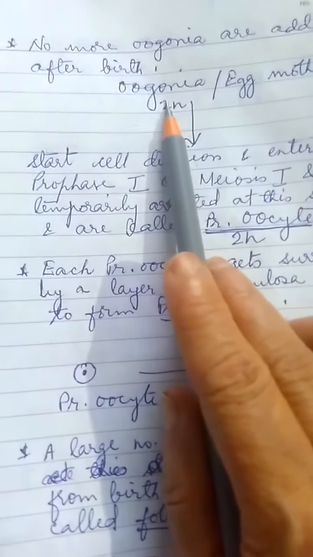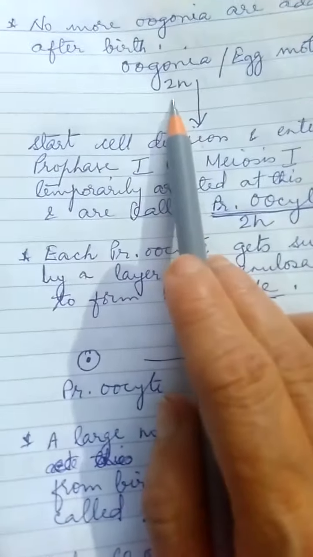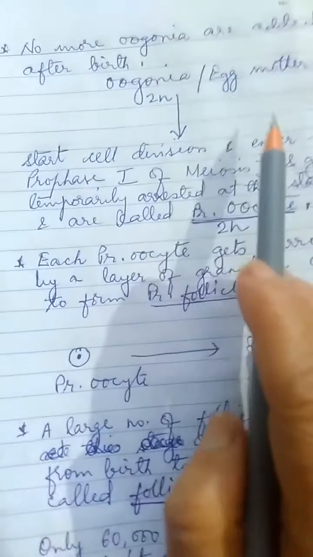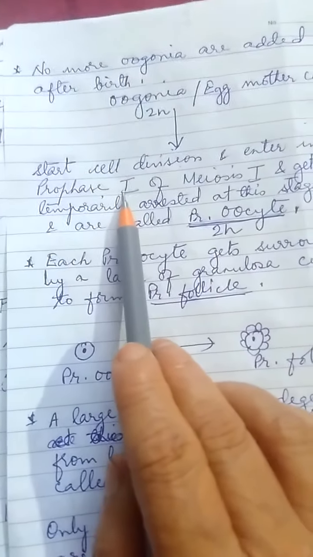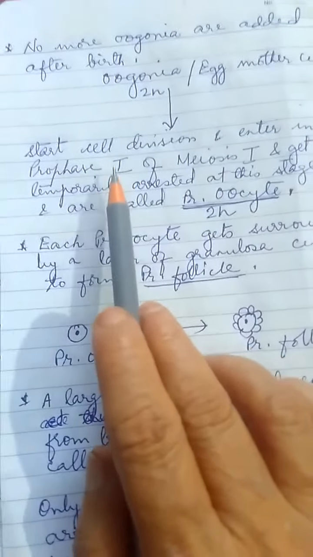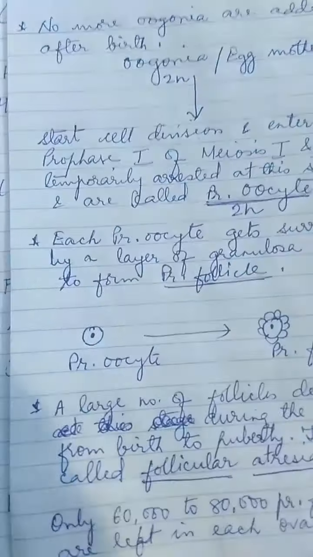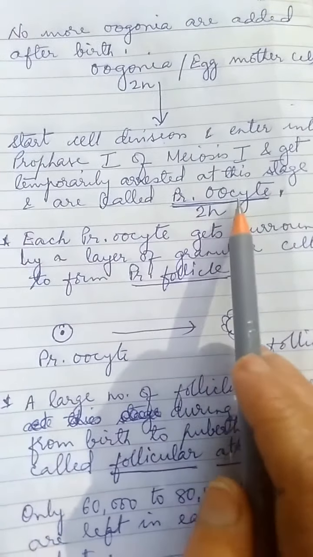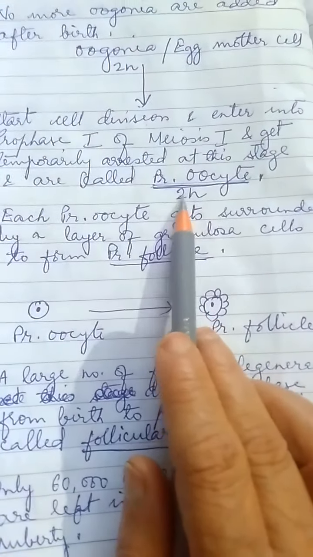Oogonia, where are they present? They are present in the germinal epithelium of the ovary. What is their ploidy? They are diploid, 2N. These oogonia start meiosis 1. They enter prophase 1, but the division is stopped. At this stage, when meiosis has only been initiated, they are called a primary oocyte. And what is the ploidy? It is 2N.